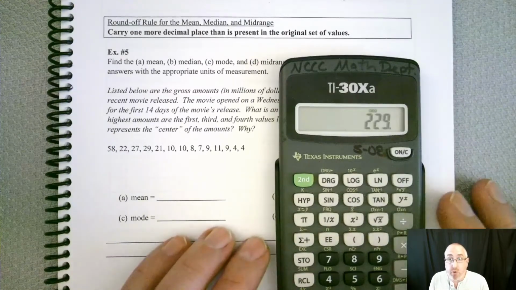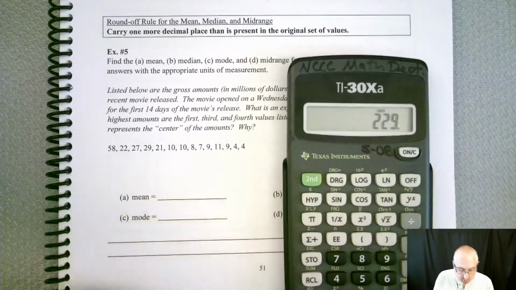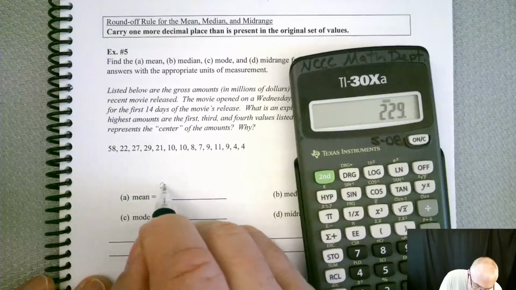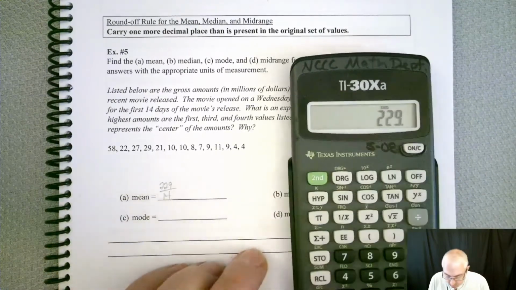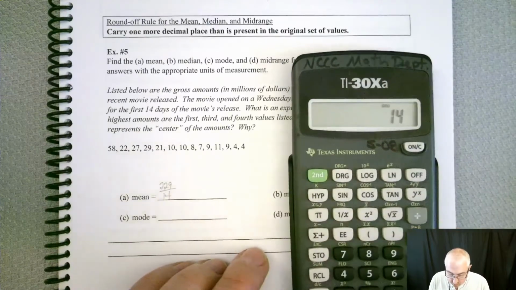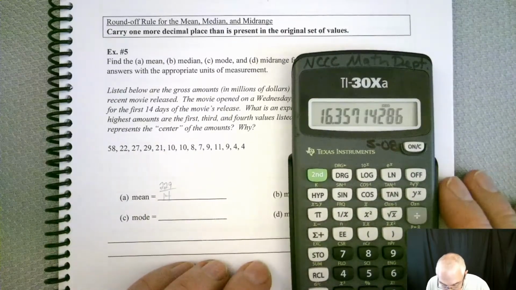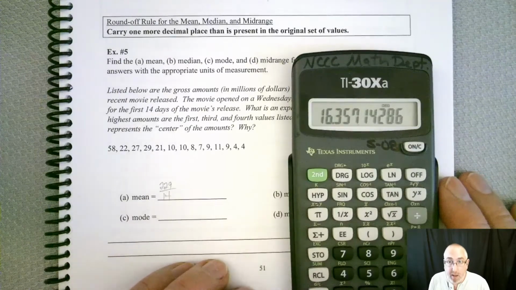So we had 229. So 229 divided by 14 equals 16.357, and so on.